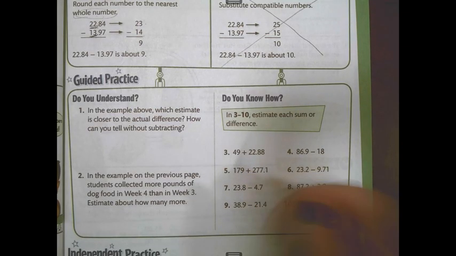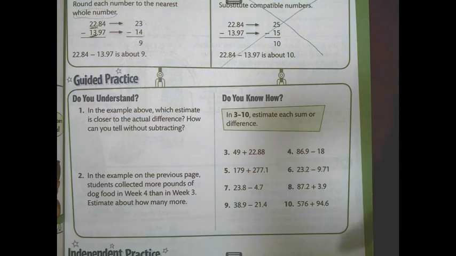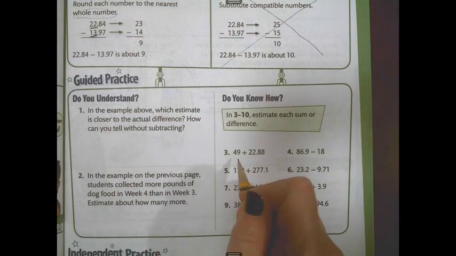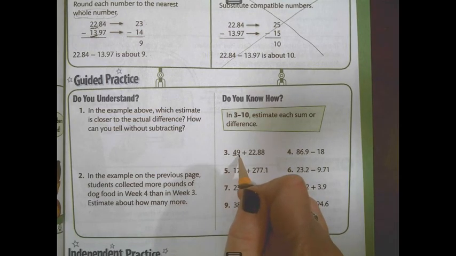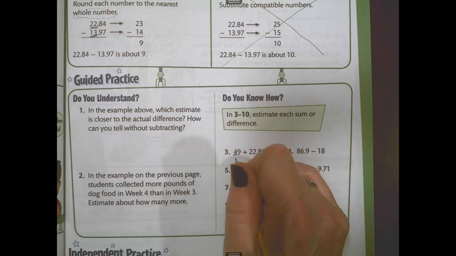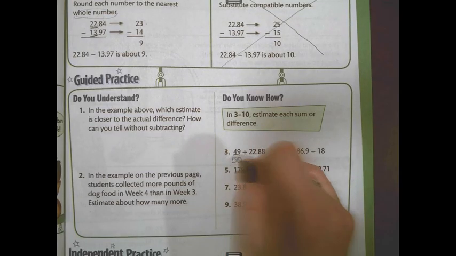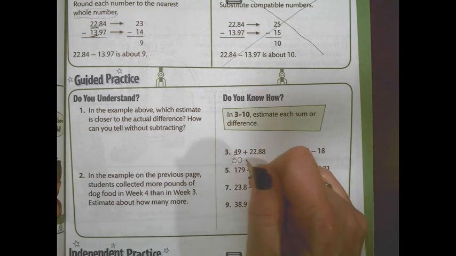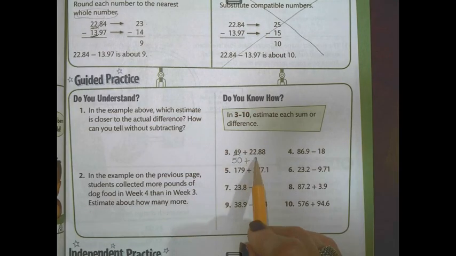49, that's a whole number. We're going to round it to the front digit 4, so underline that. All right. The 9 to the right of it tells me to raise the score. So 4 would become 5, and we now have 50. We're going to add to it 22 and 88/100ths.